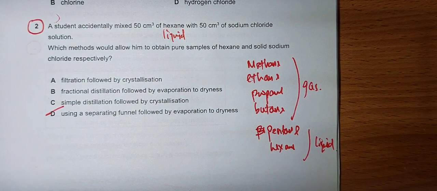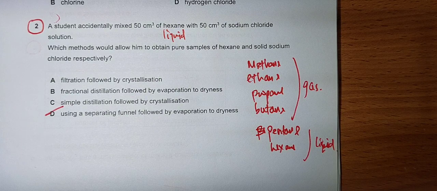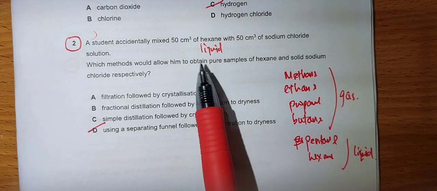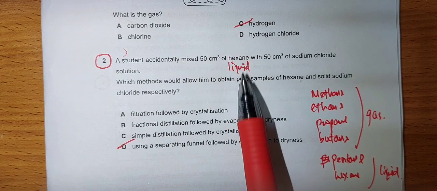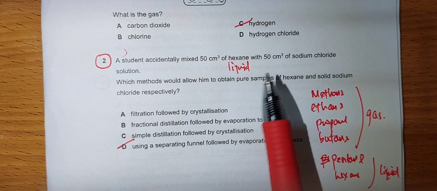So for alkane molecules larger than butane, all of them are liquids. Likewise for alkenes. Pentene, hexene, heptene, all of them are liquids. And alkane is a main constituent of petroleum, of crude oil. So hexane is actually like oil. It is a liquid oil.